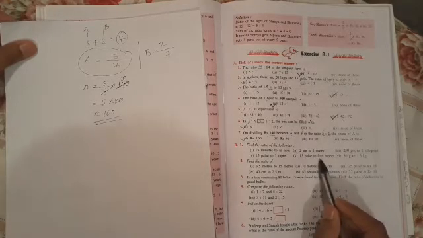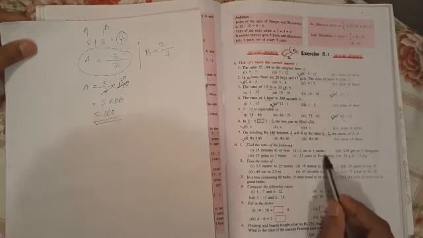We know that 1 rupee equals 100 paise, so it will be converted into 100 paise. And here also 15 paise to 5 rupees. It is paise and rupees, so we have to convert rupees into paise. Then I will show you how we can convert.